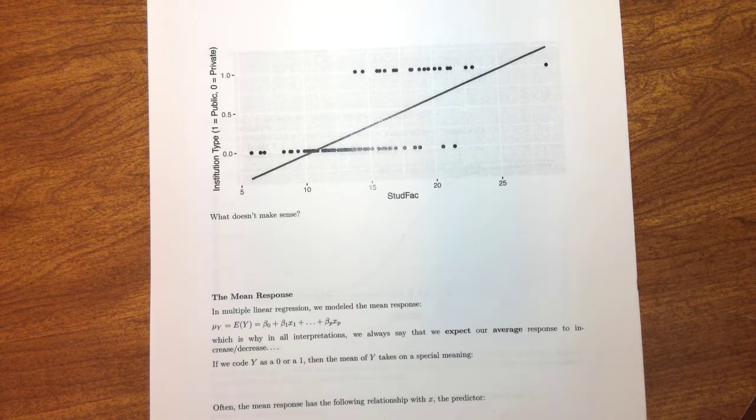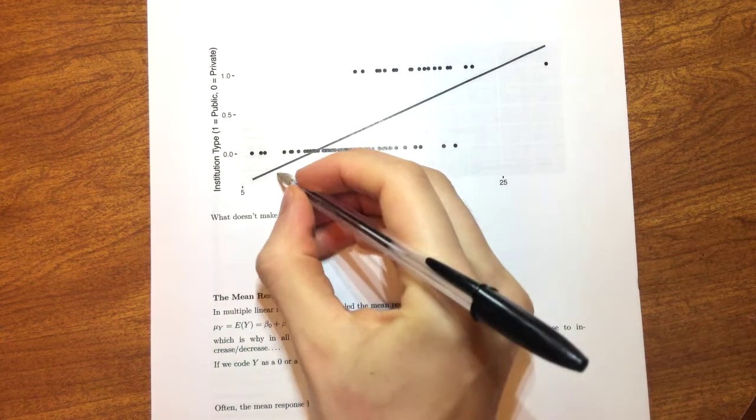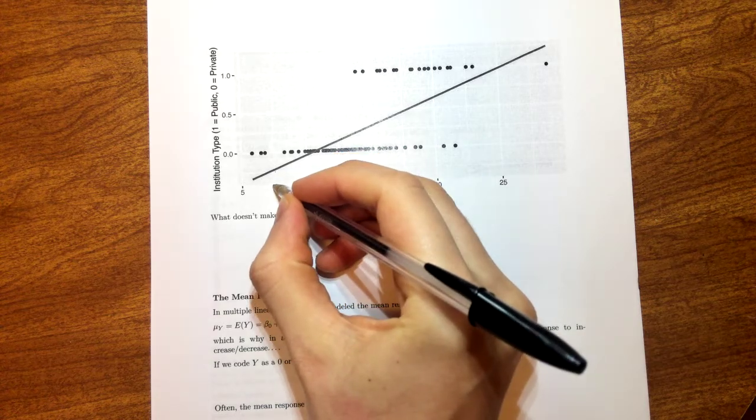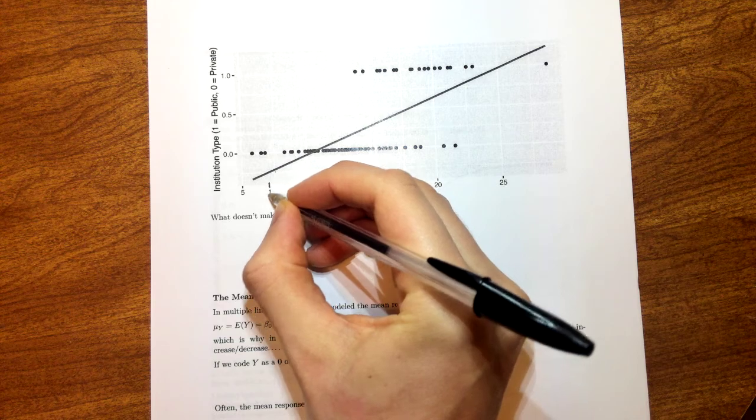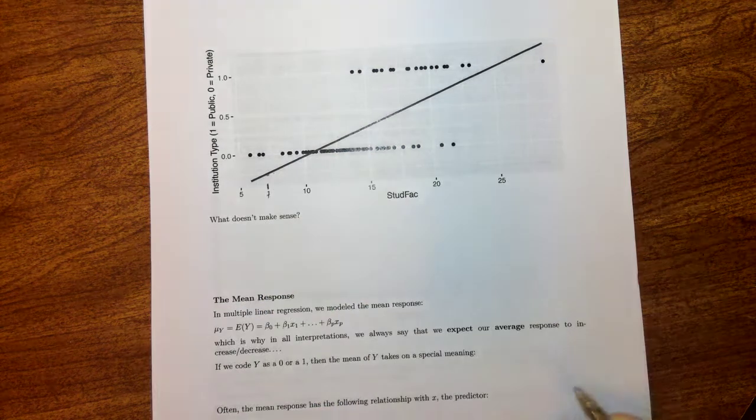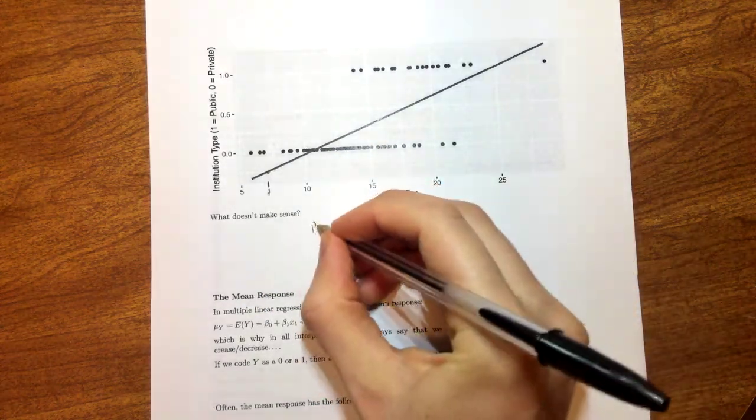Okay, did you pause it? Hopefully you paused it. There's a bunch of things you could have said. One would be, okay, my prediction down here for a student faculty ratio of about 7 looks like minus 0.25.